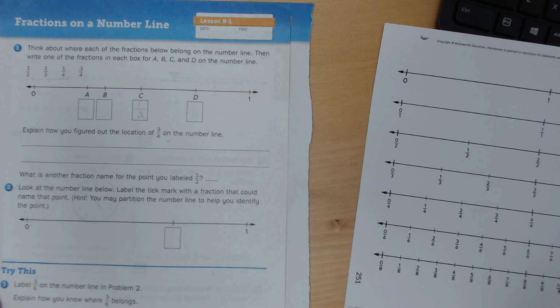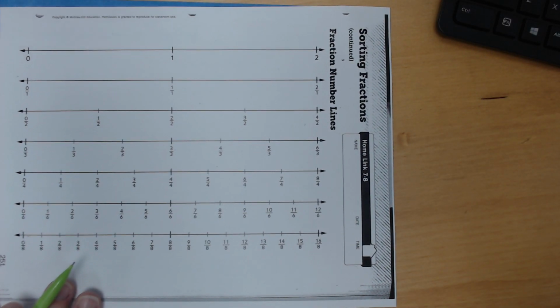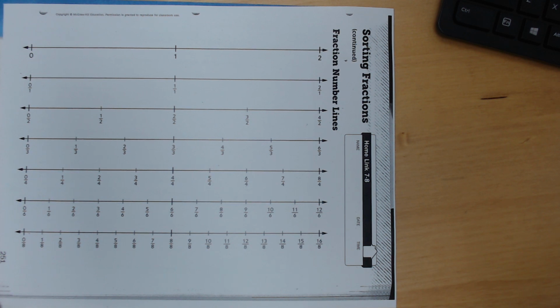We are going to show you now some number lines. If you need to pause the video so that you can use these to complete the rest of the assignment, please do so.